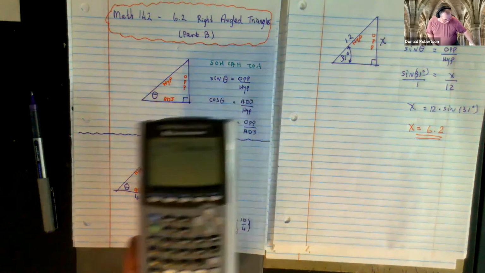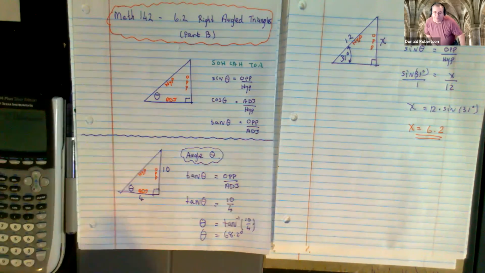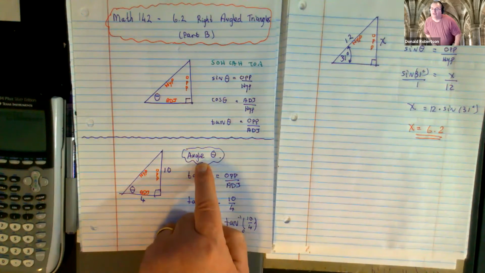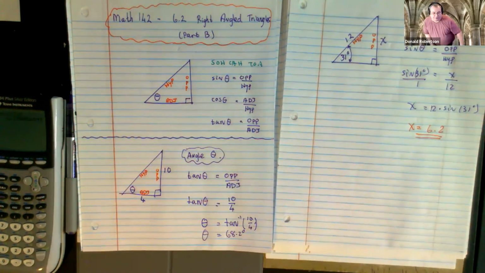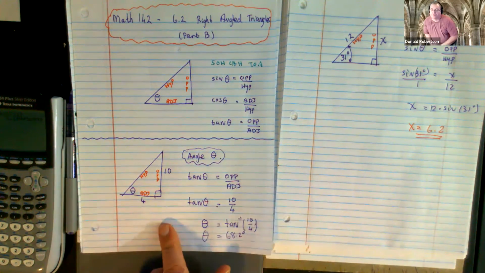So when do I use the inverse button? When I'm trying to find a missing angle. When do I not use it? When I already know what the angle is. You see that these are slightly different types of questions.